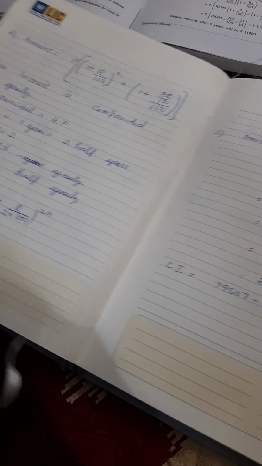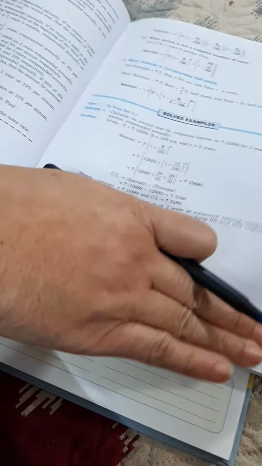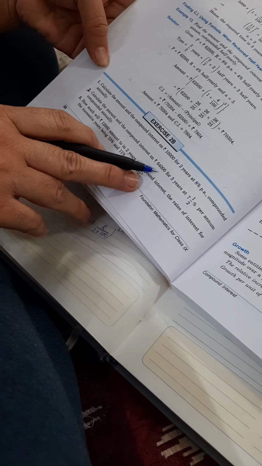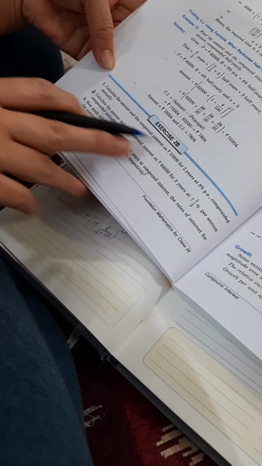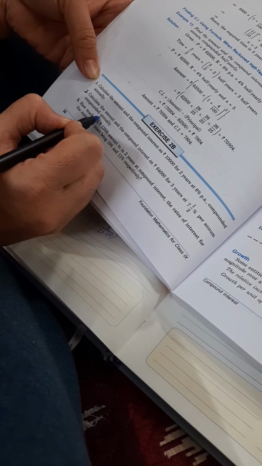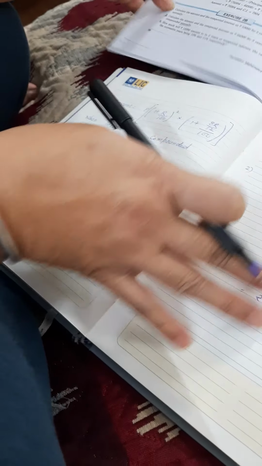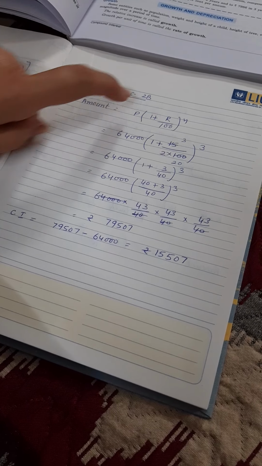Let's discuss some of the questions. Looking at question number 2 of exercise 2B: calculate the amount and compound interest on 64,000 for 3 years at 7.5% per annum compounded annually. Take care, see this carefully, it is annually. So the formula will be P into (1 plus R upon 100) raised to n.